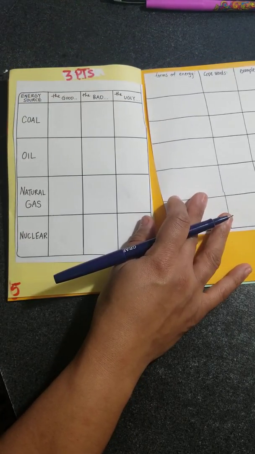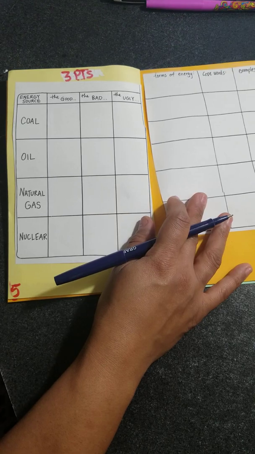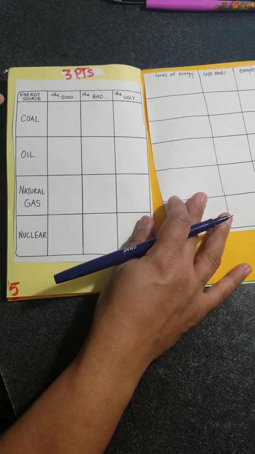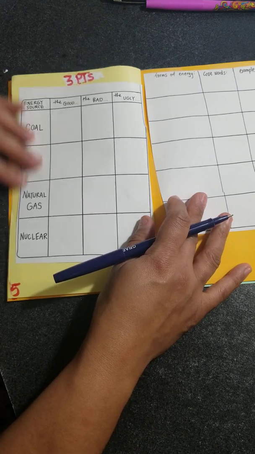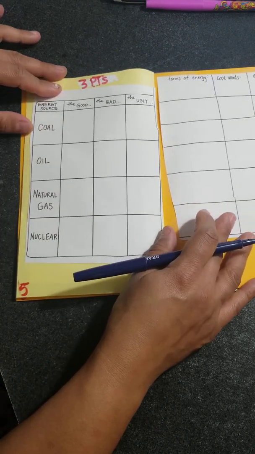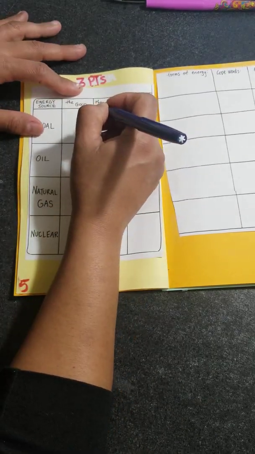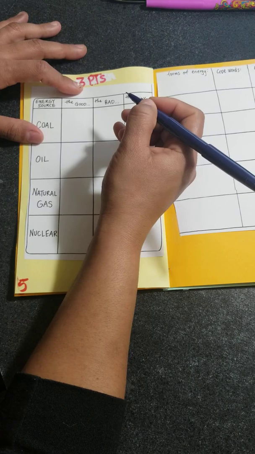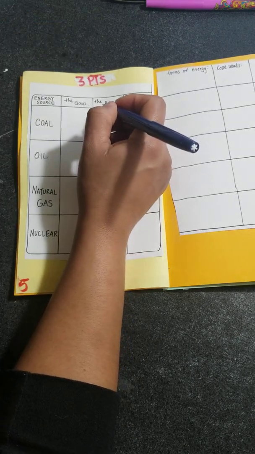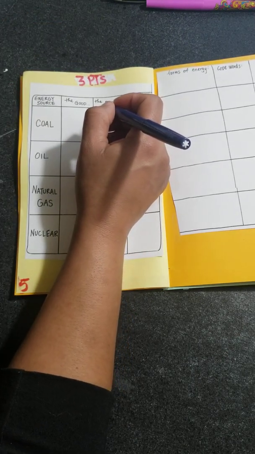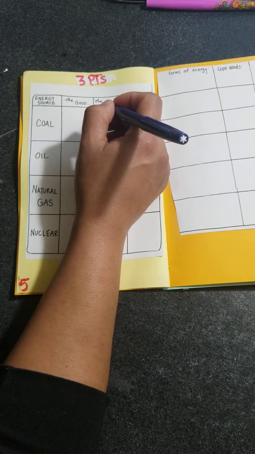Let's talk about some advantages, some disadvantages, and some things that are just not okay when it comes to these non-renewable energies, because once we use them up, we're not going to have any more left over. So coal, okay, the good thing about them is that more hydrocarbons. They're twice the energy as wood.